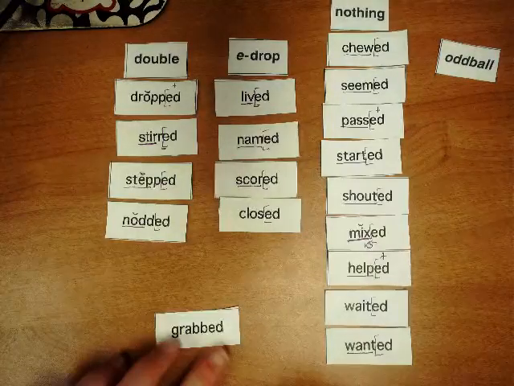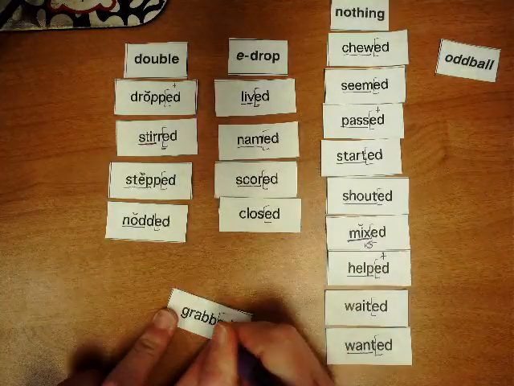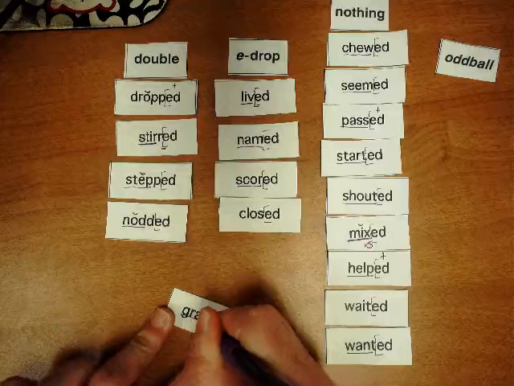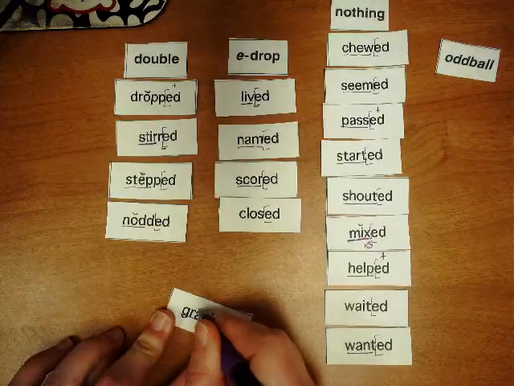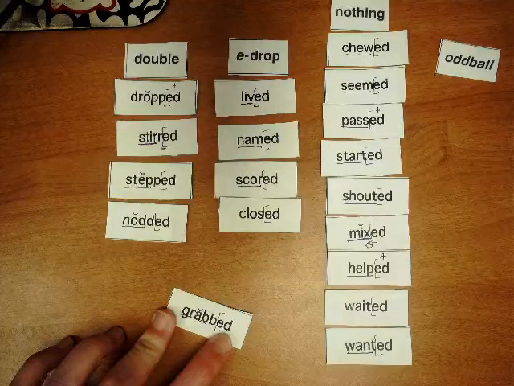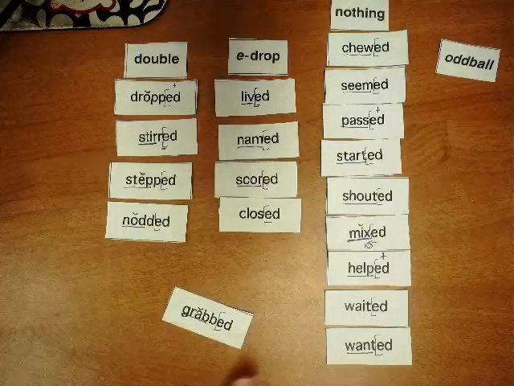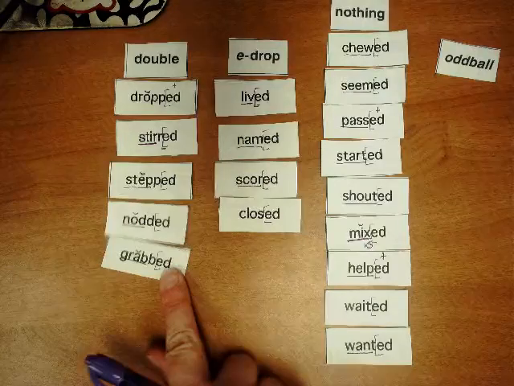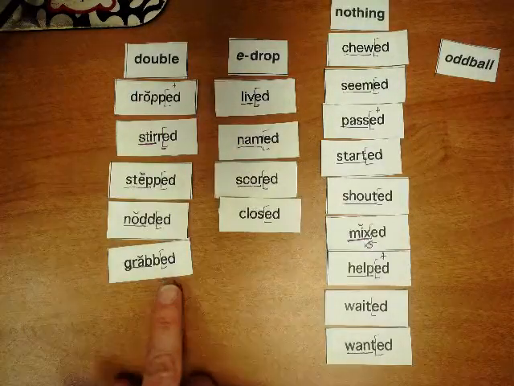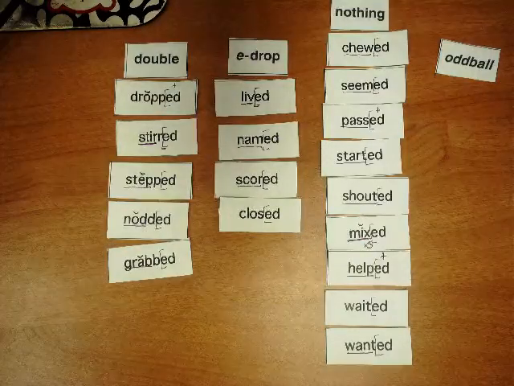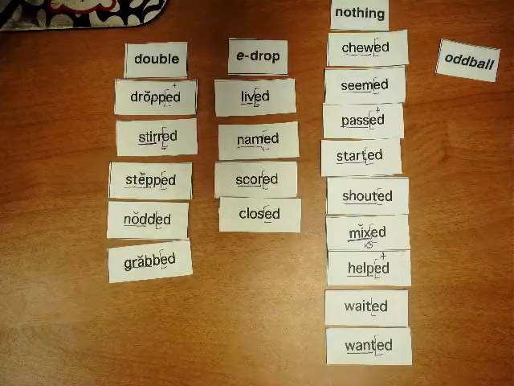And take a look at the word grabbed and chop off that suffix. Underline the base word grab. Notice that's a closed syllable right there. It's a short vowel sound ending with a consonant. We have to double that consonant to keep that vowel sound short anytime we're adding a suffix that begins with a vowel like A, E, I, O, or U, or at least usually that's how it works.